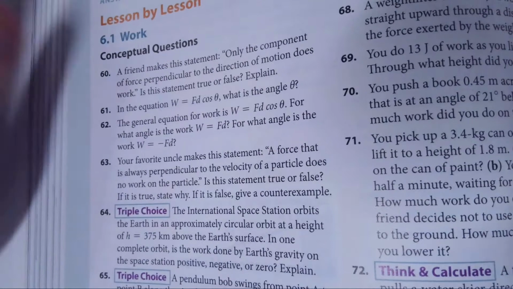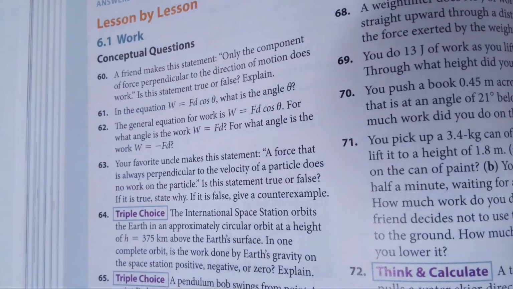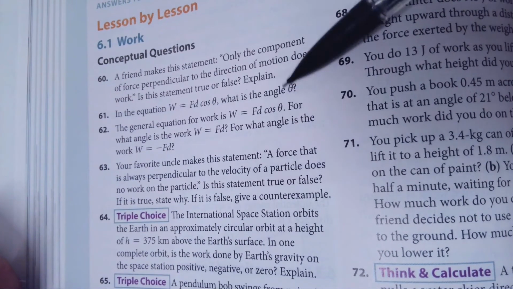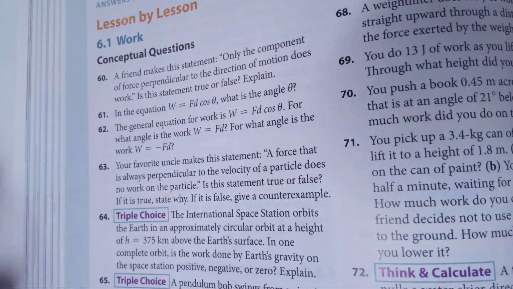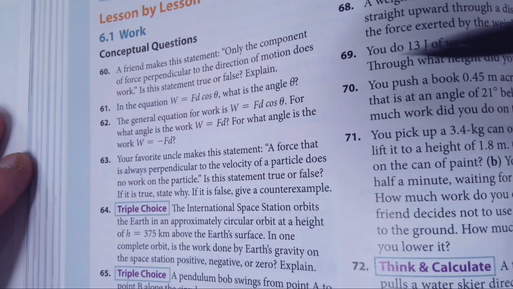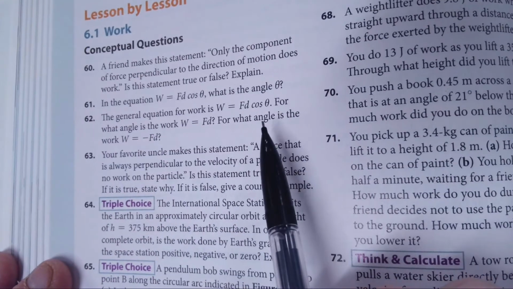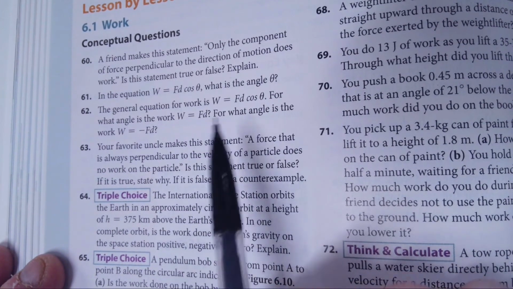So with that out of the way, let's look back at some of these questions here. So this is a false statement here. It is only the parallel component that causes work to be done. And the equation, what does this mean? We talked about the angle is the angle between the force and the velocity, or the direction of travel. The general equation of work is work equals FD cosine theta. For what angle is the work F times D, and for what angle is the work negative F times D?